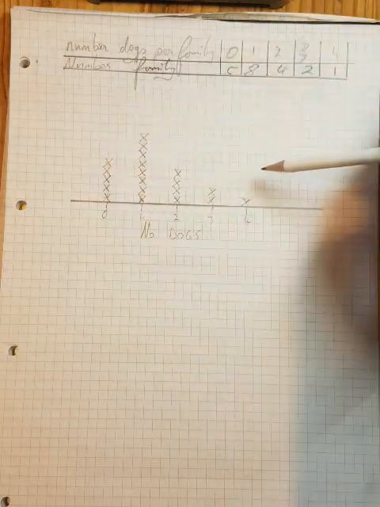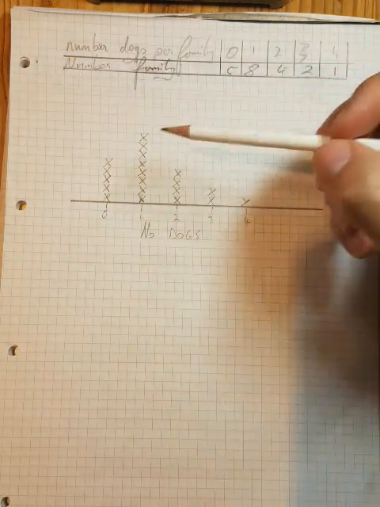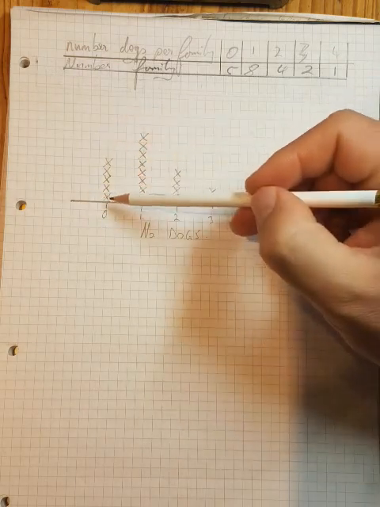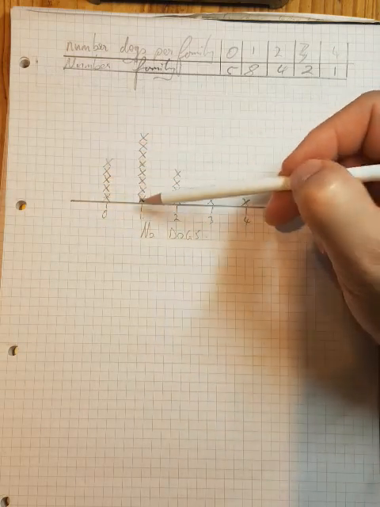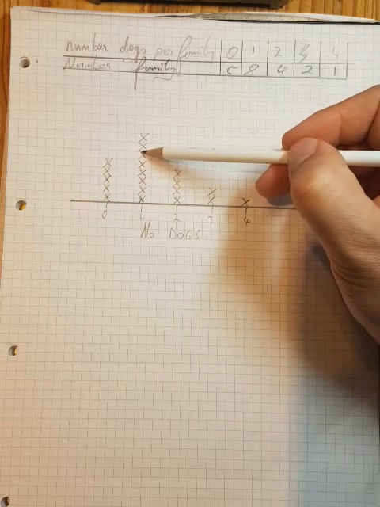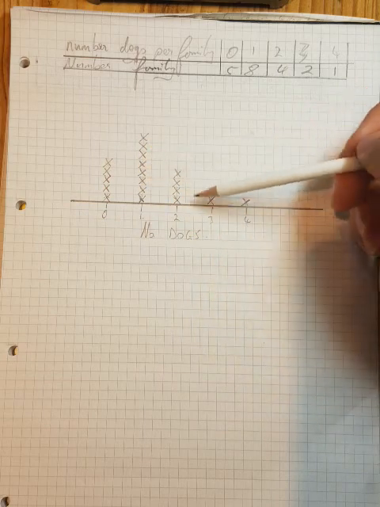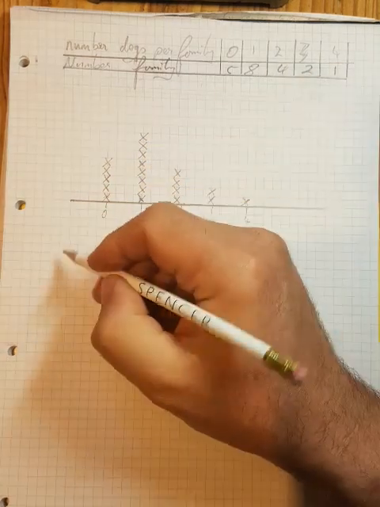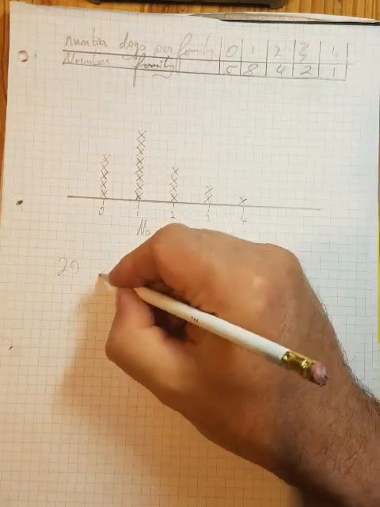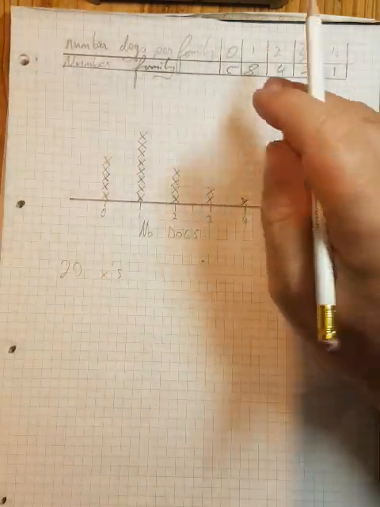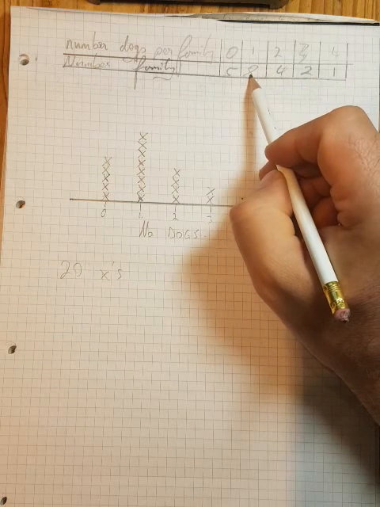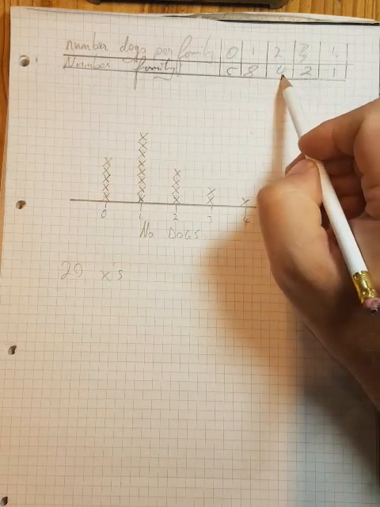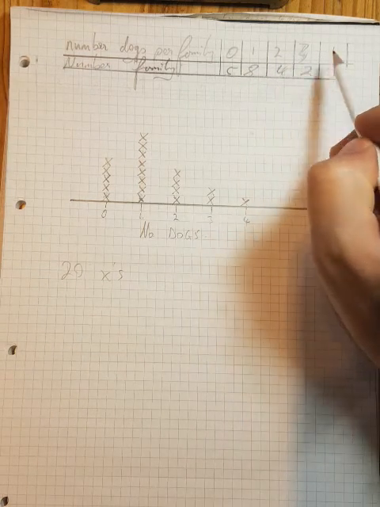We can tell the sum total number of families that were surveyed by simply counting the number of X's. 1, 2, 3, 4, 5, 6, 7, 8, 9, 10, 11, 12, 13, 14, 15, 16, 17, 18, 19, and 20. 5 plus 8 is 13, plus 4 is 17, plus 2 is 19, plus 1 is 20.